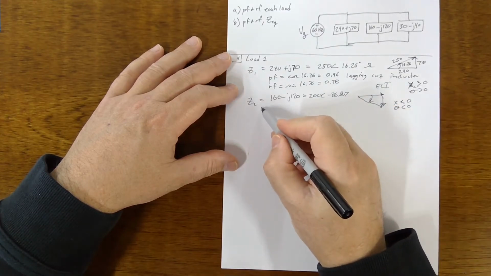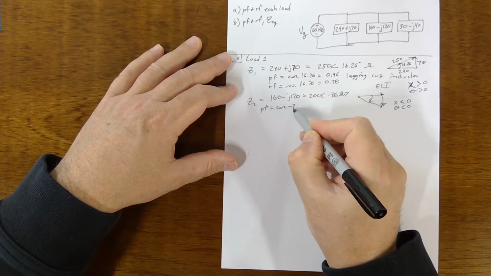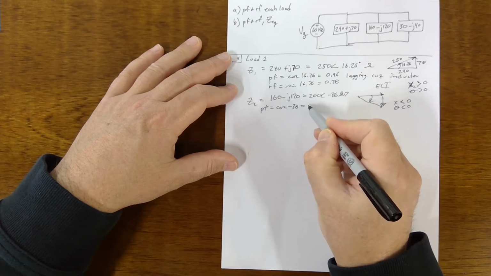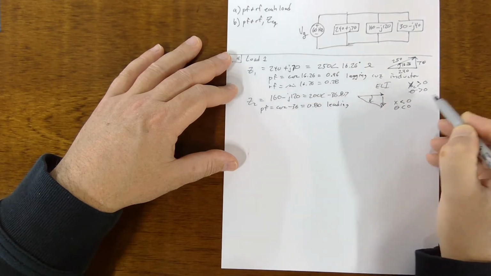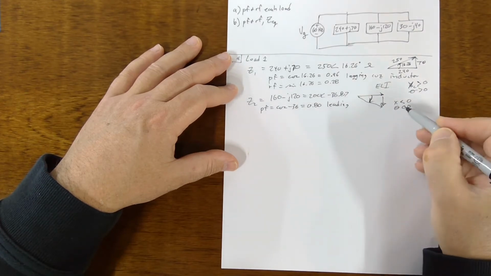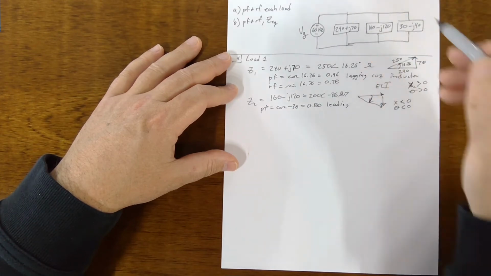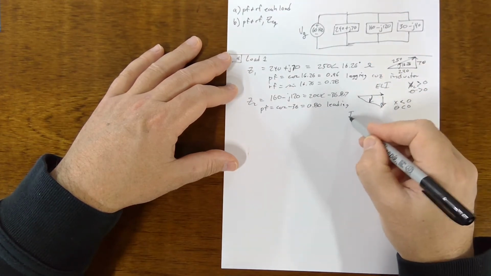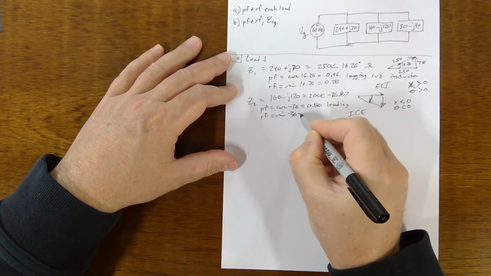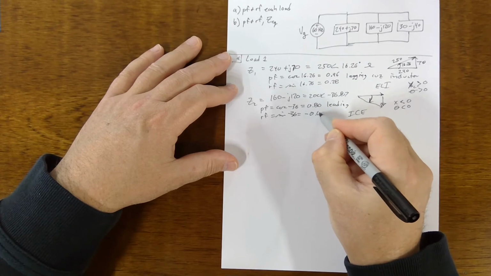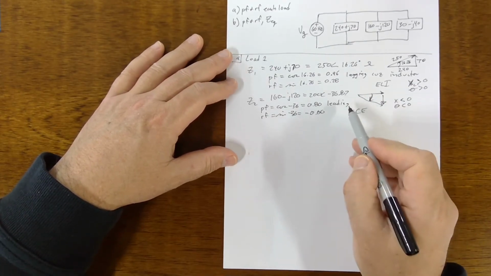So the power factor is cosine of negative 36. It's 0.80, and you have to say leading to capture the fact that the angle is negative. It's capacitive. Both these two are capacitive. This one's inductive. So you can say it's ICE. And the reactive factor is the sine of minus 36 degrees. It's minus 0.60, and the sign is captured, so we don't have to say anything else.